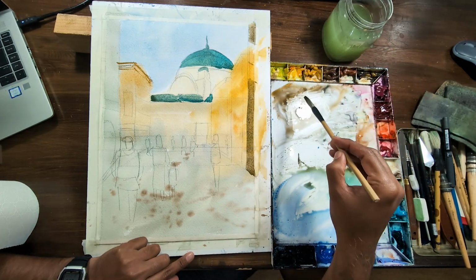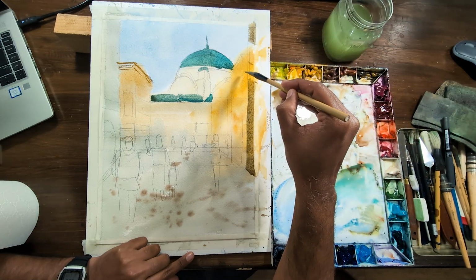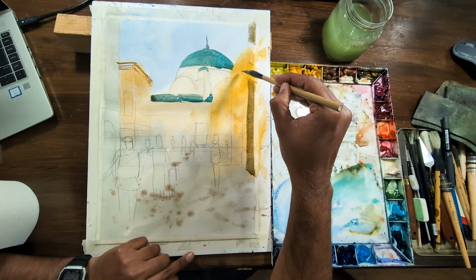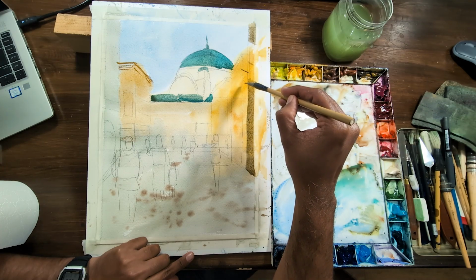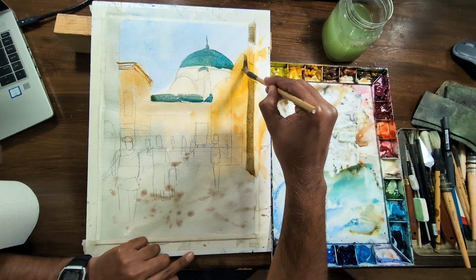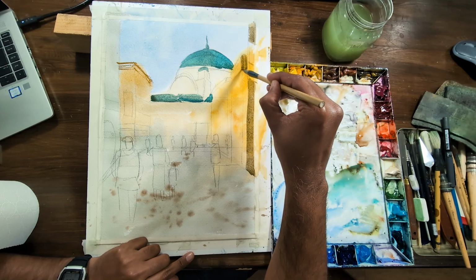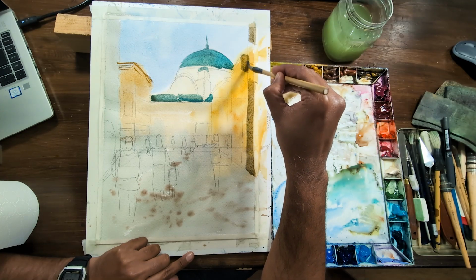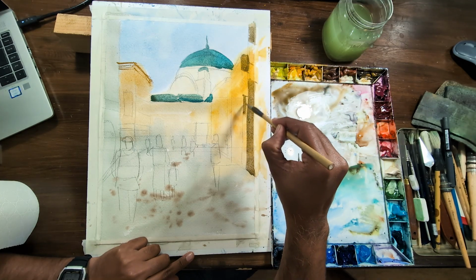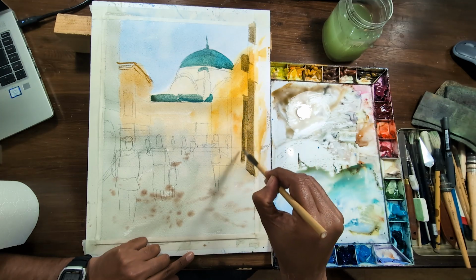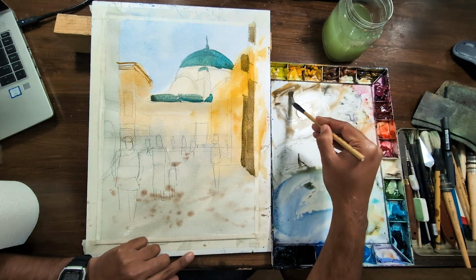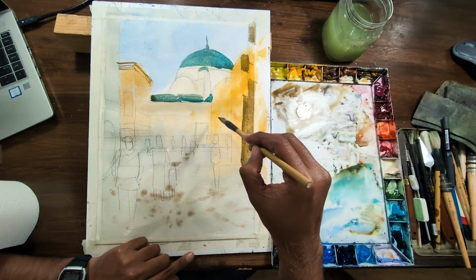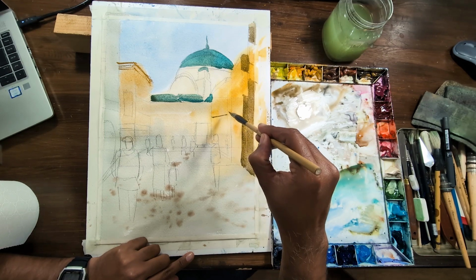Okay. Then there is the shadows over here. Okay. There is a shadow up to there.